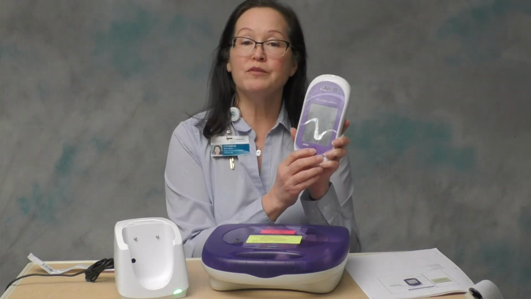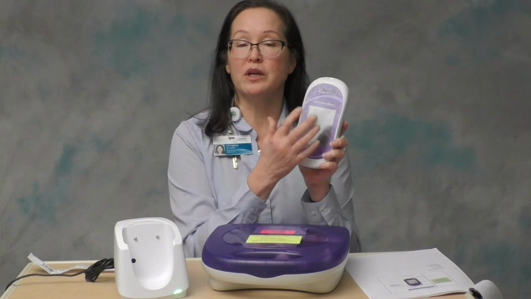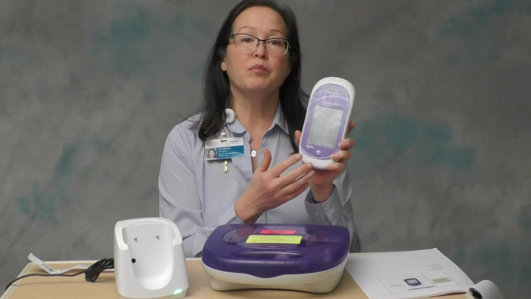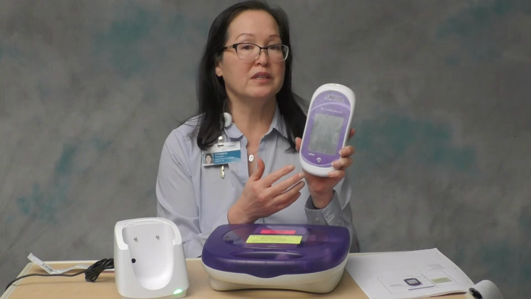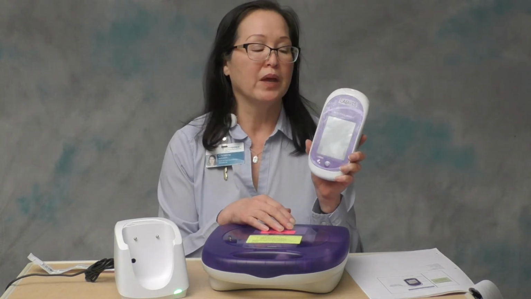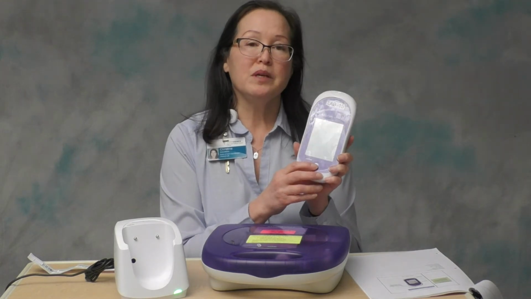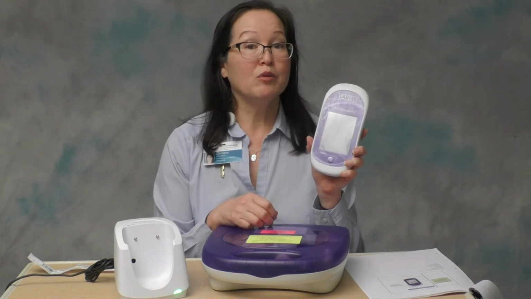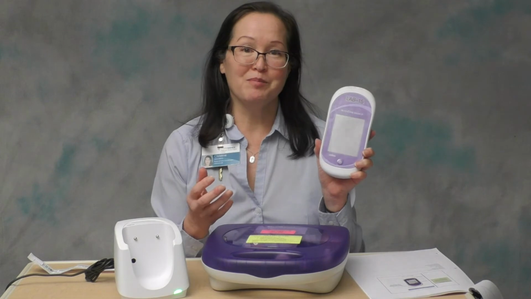You will know if the meter has reset itself because when it comes back on, it will prompt you to enter the date and time, because that information gets wiped out when you reset the meter. You will want to reset the meter if it's not doing what you expect it to do at any point.